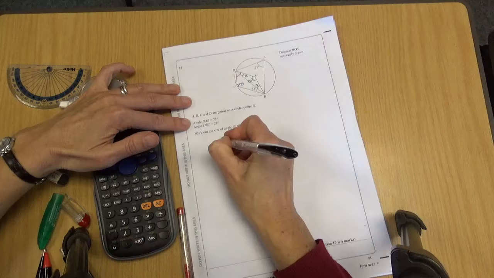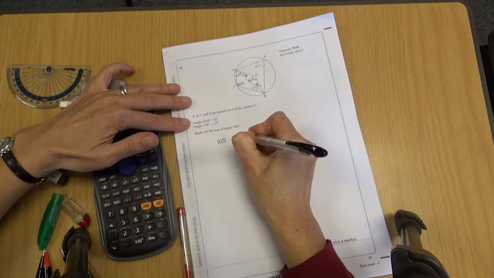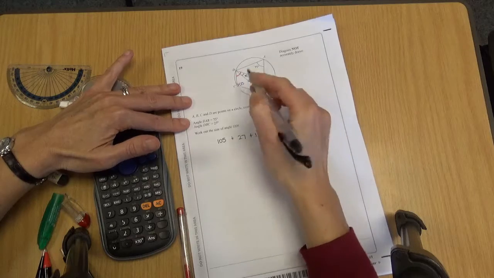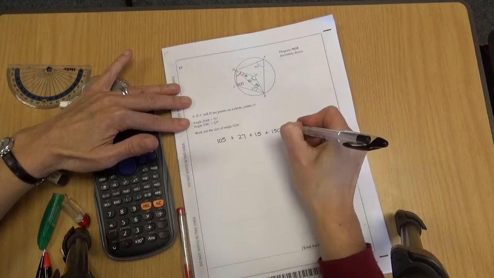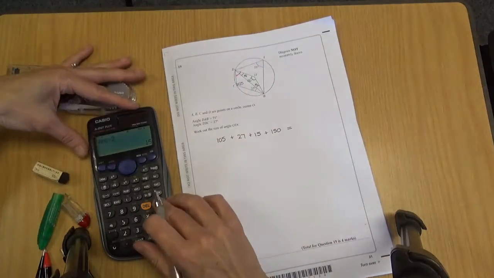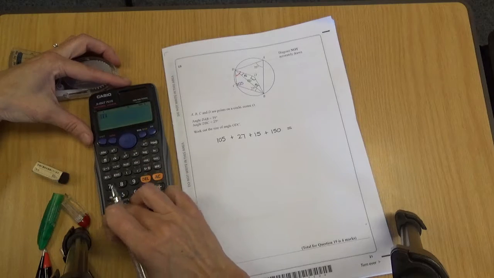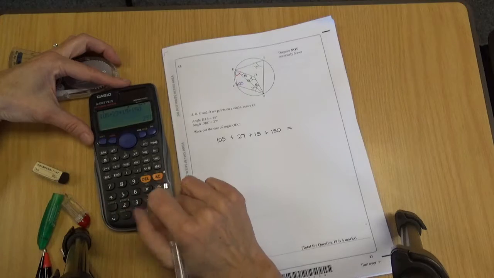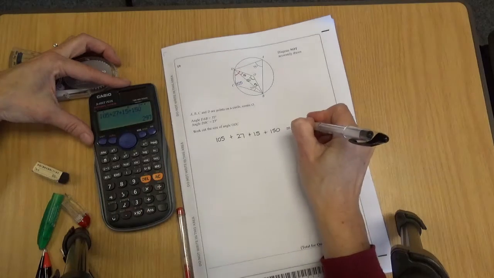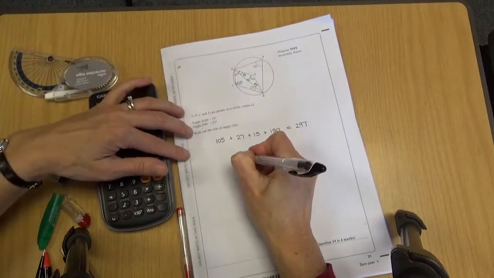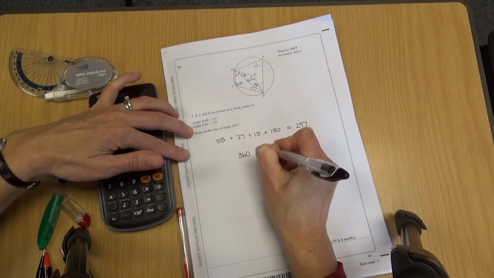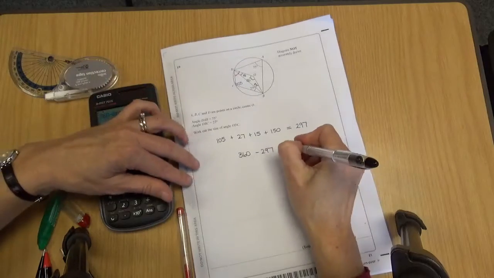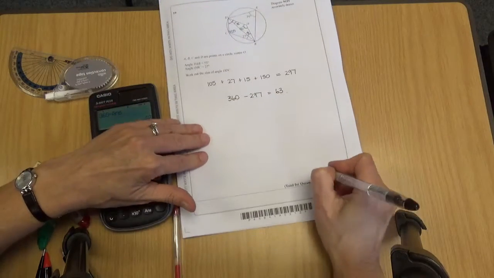So I've got 105 and 27 and 15 and 150 and my red angle to make up a total for a quadrilateral. So I've got 105, I've got 297, quadrilaterals add up to 360. So it must be 63 degrees that's missing.